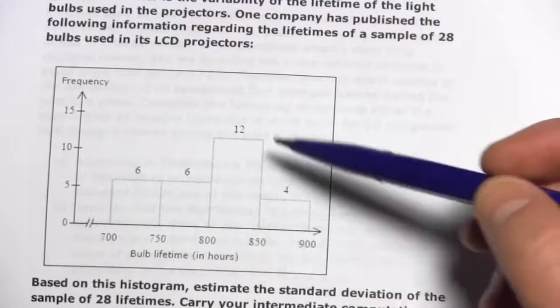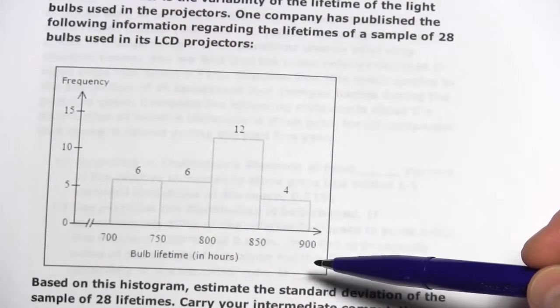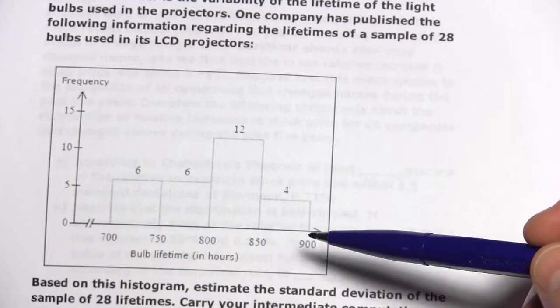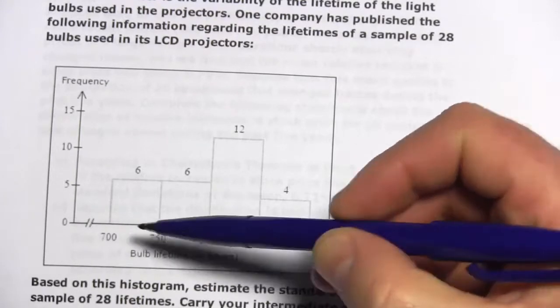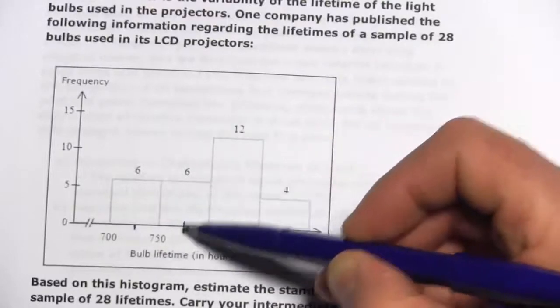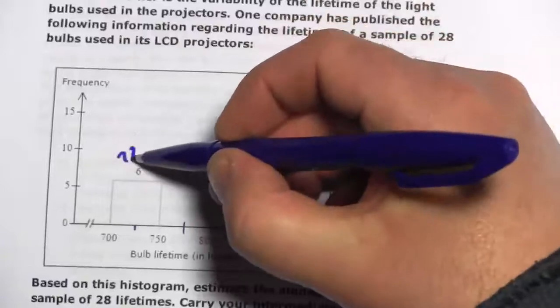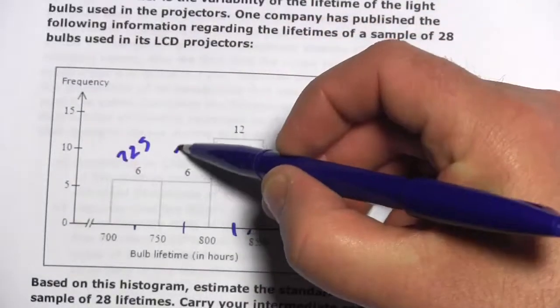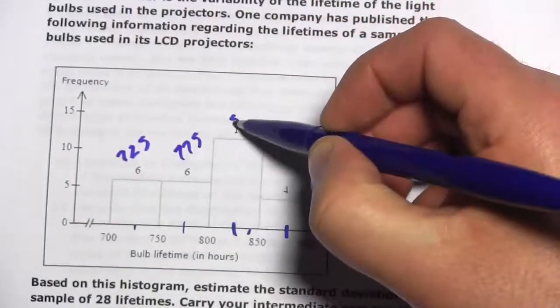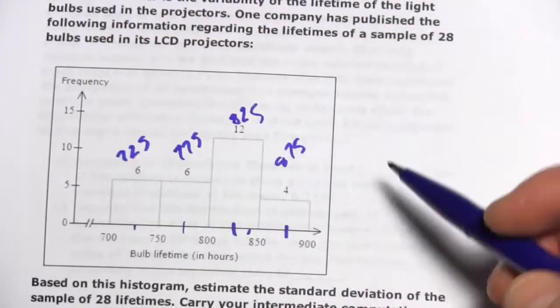So we want to find an estimated mean for this group of data, and then we want to compute an estimated sample standard deviation. Because we don't have the individual values here, we're just going to choose the midpoints of each of these ranges. So we'll call this 725, and this 775, and this 825, and this 875. So those are our midpoints.